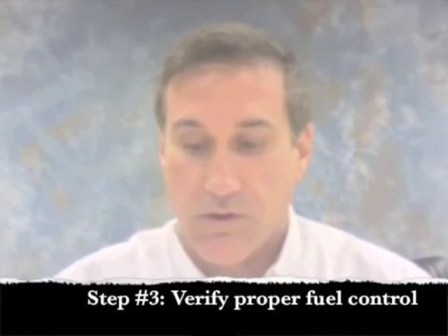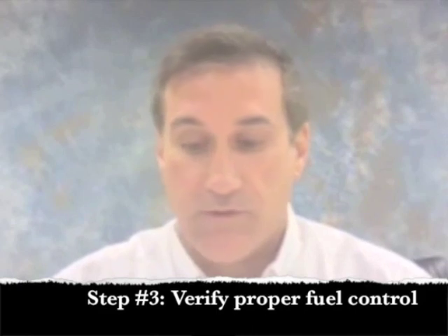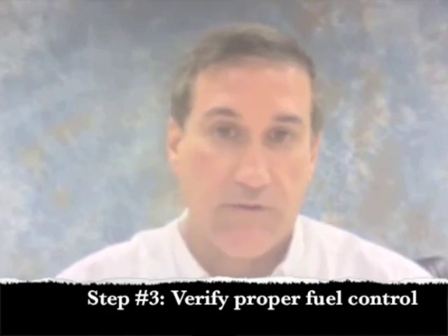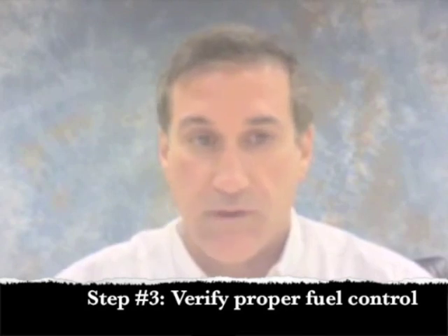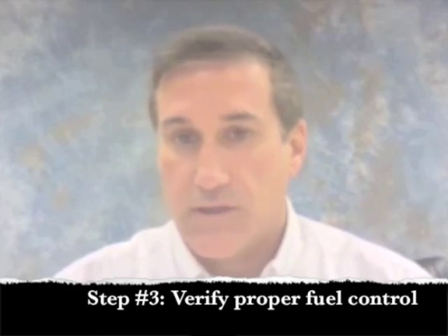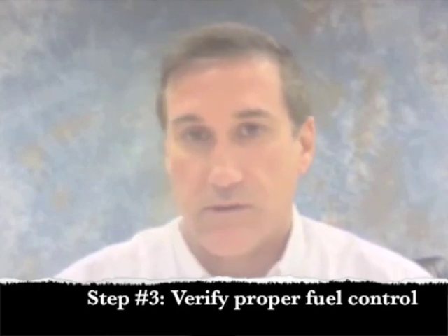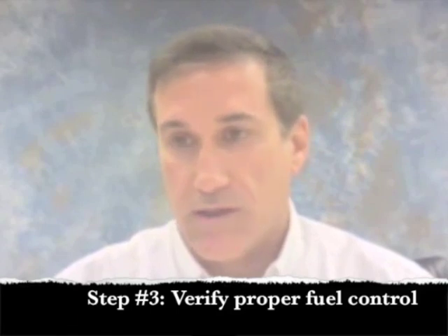Step number 3 is to check for fuel control, and we'll get into more detail on this later, but fuel control is basically making sure that you have the proper air-fuel ratio of 14.7 to 1, and keep in mind as a professional technician, whatever goes into the cylinder is what's coming out of the cylinder, whatever the balance is between air and fuel.